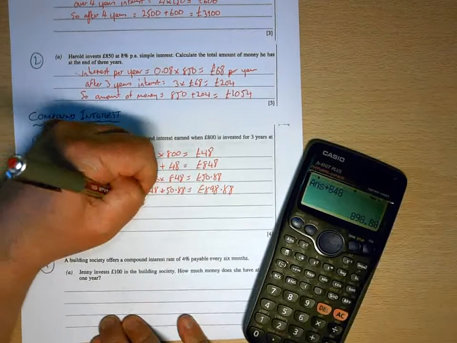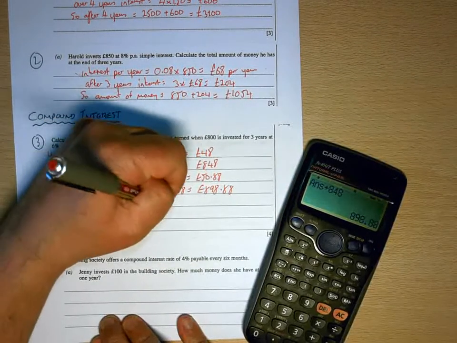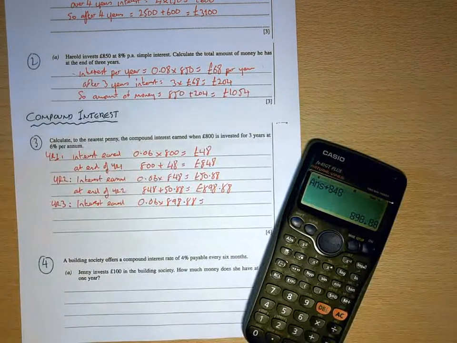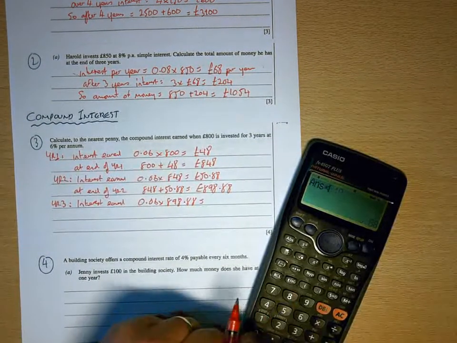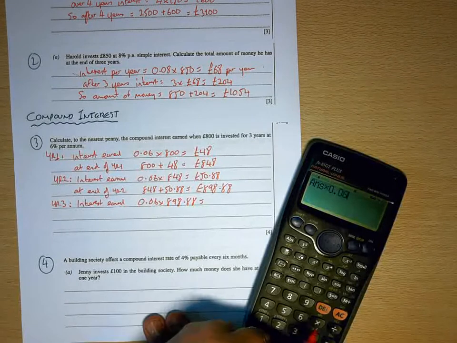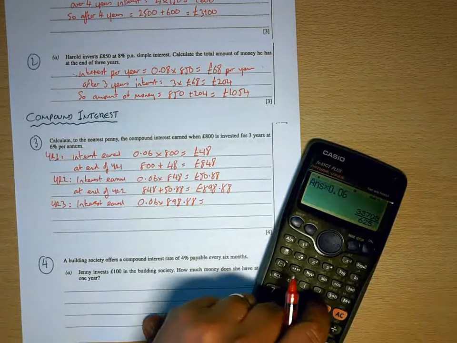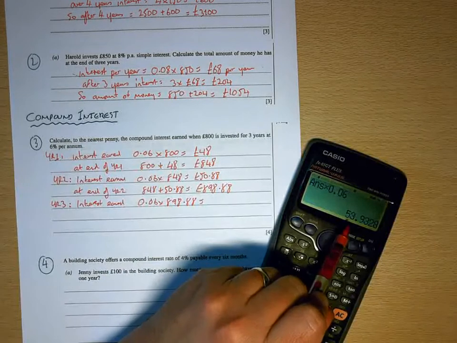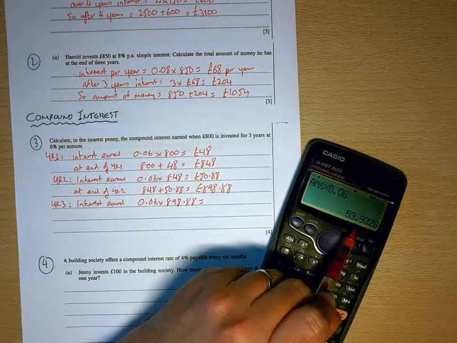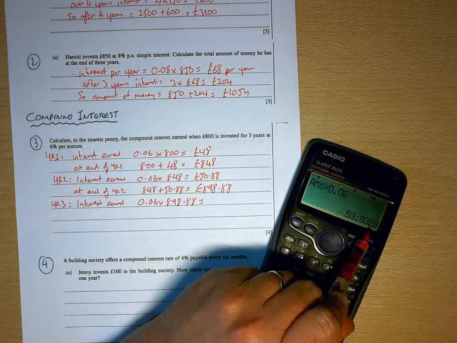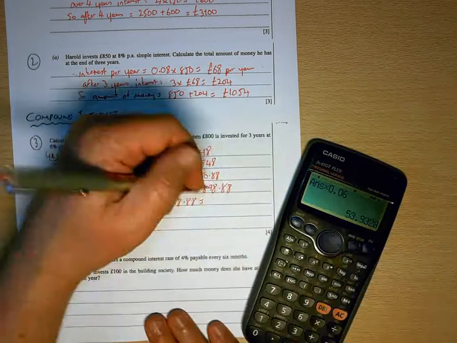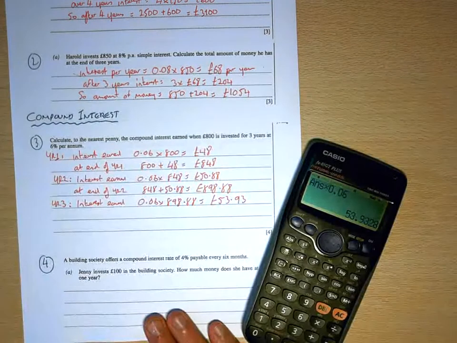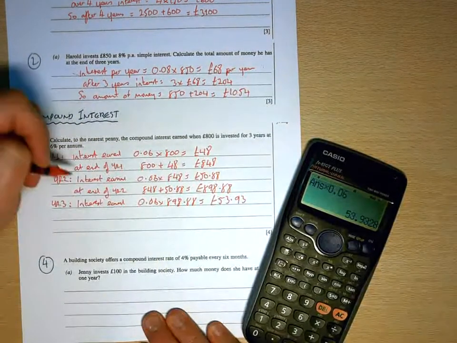We're working out for 3 years, so we've got one more calculation to do. Is now 6% of 898.88, which is that. We round it off to the nearest penny, which is going to be £53.93. The next digit is less than 5, so it stays as £53.93, and then we add that on to what's in the bank account.